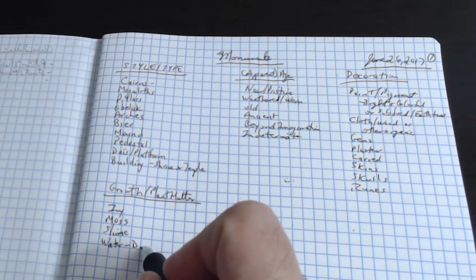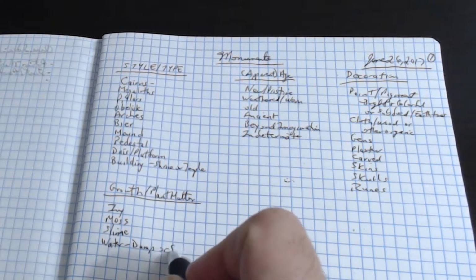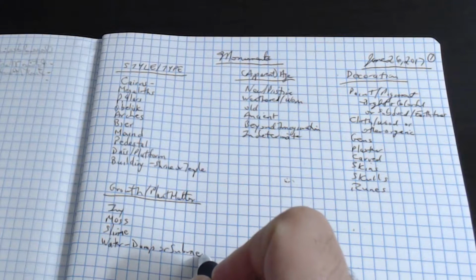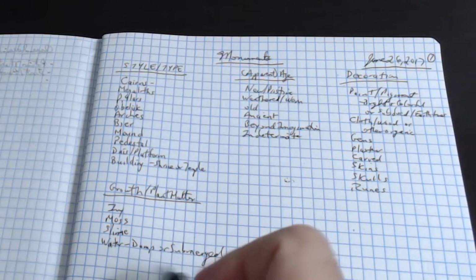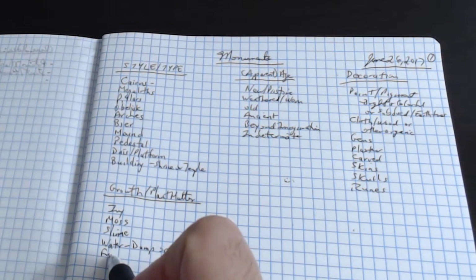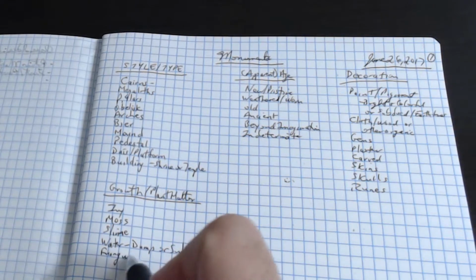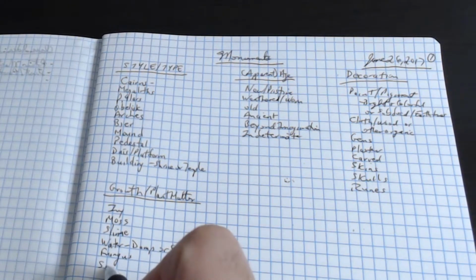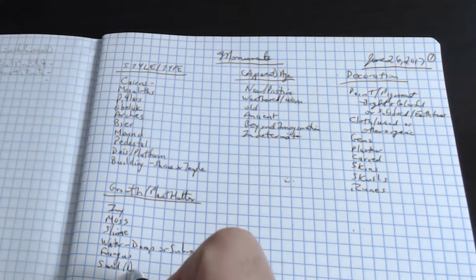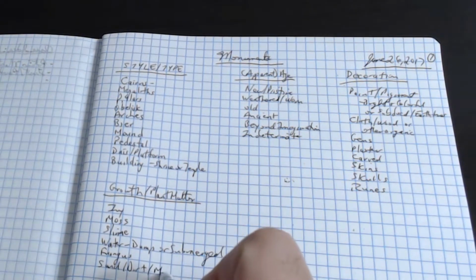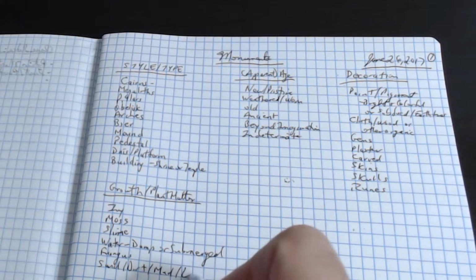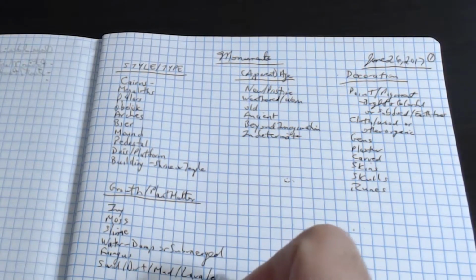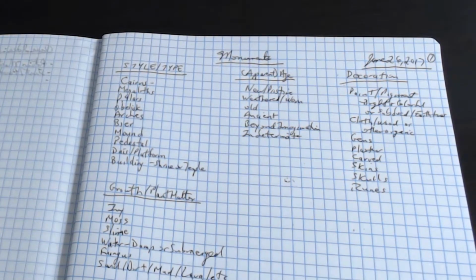It could be either damp or submerged. Fungus. Or it could have sand, dirt, mud, lava, or some other covering on it.